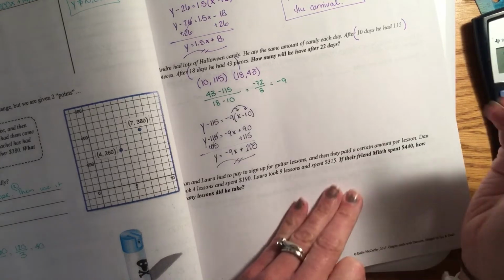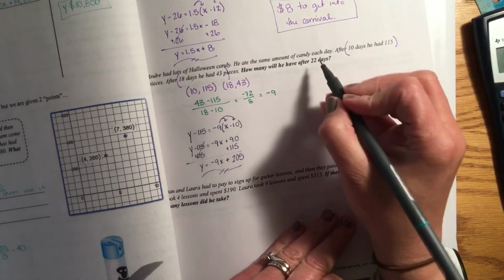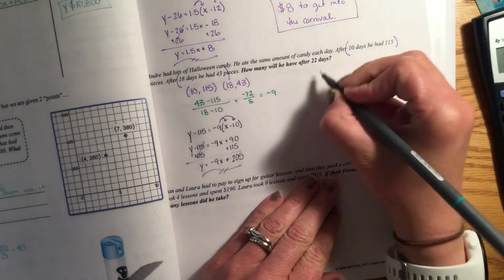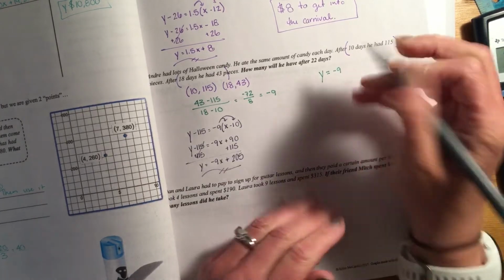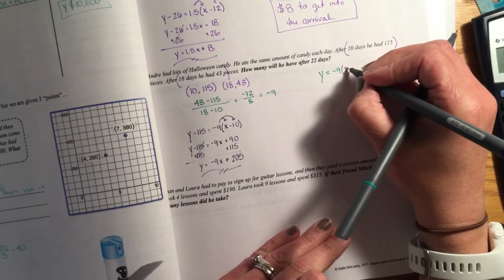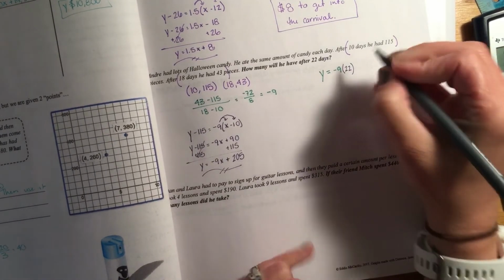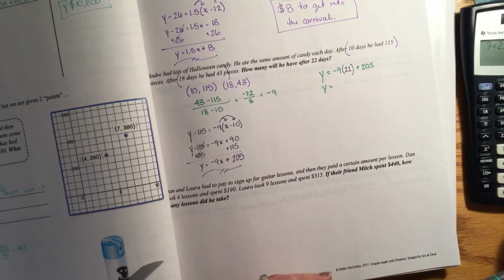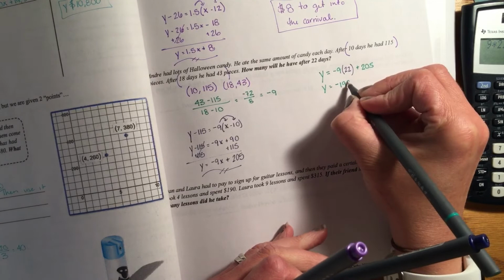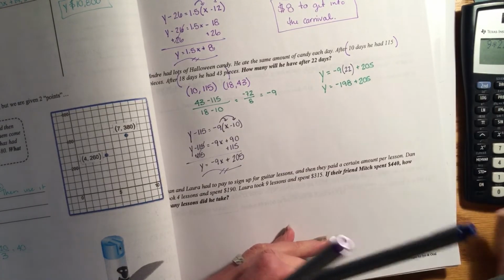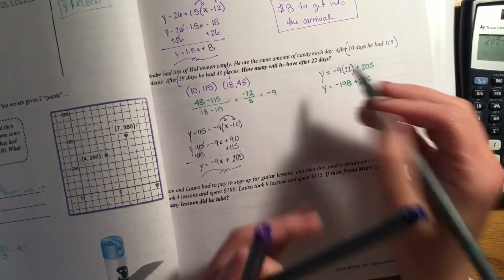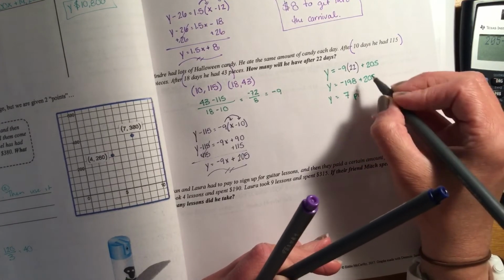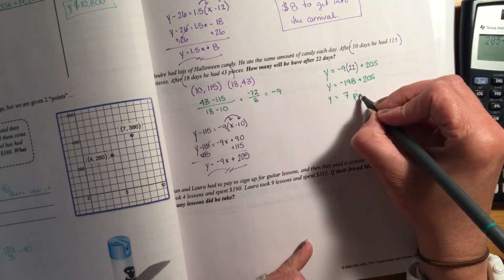But it says, how many will he have after 22 days? Well, remember that X stands for the days. Y stands for how much candy he has. So I need to take my equation and I need to put 22 in for my X. Okay, so 9 times 22 gives us a negative 198. So he's only going to have 7 pieces left. Didn't even take him a full month to get rid of all that candy.